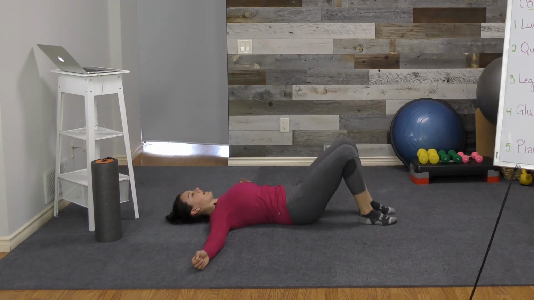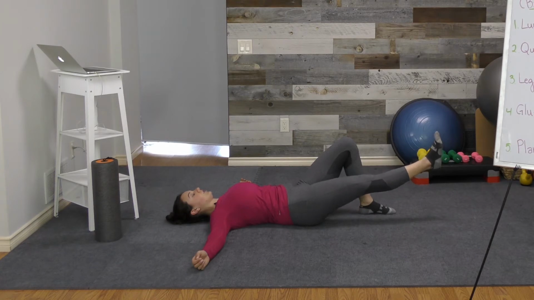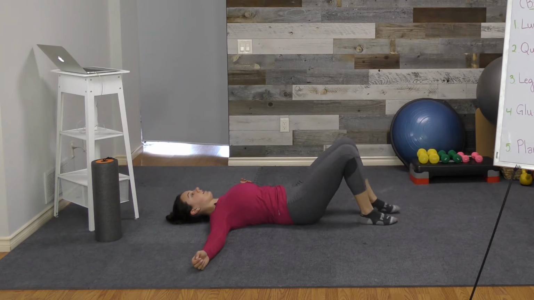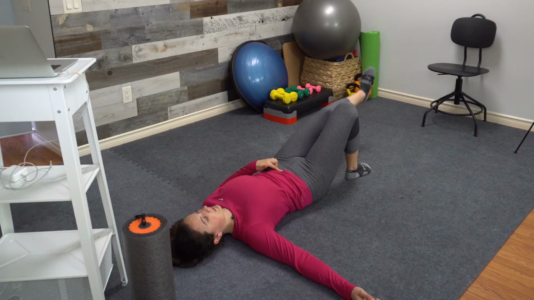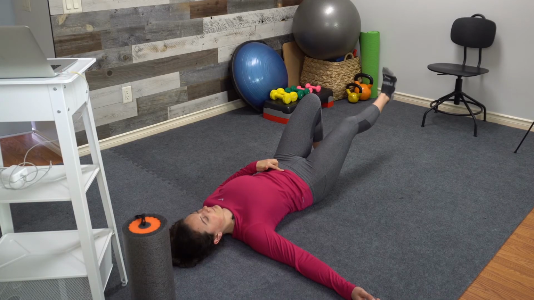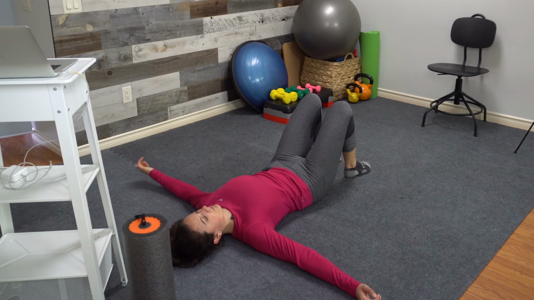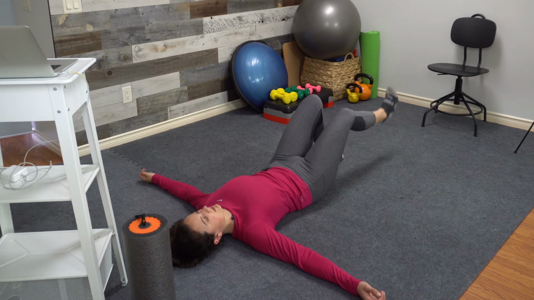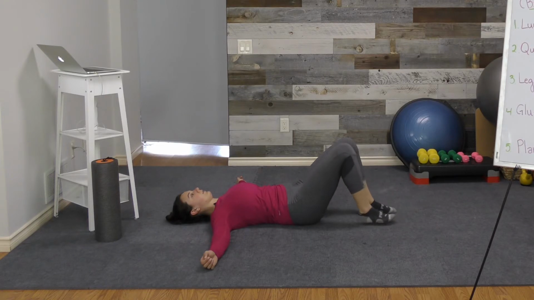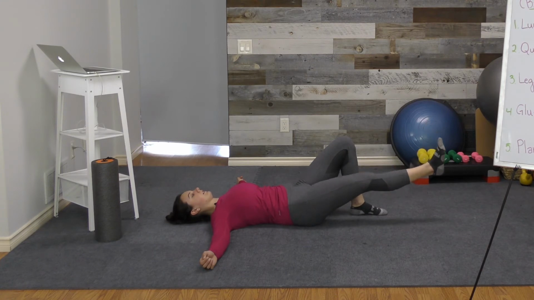So depending on how much your pelvis is tilted, you'll probably have to work pretty hard to keep that low back down towards the floor. My core is engaged continuously through this. Good, and I'm gonna go for at least 10 reps, 5 on each side, but working up to more if you can, and holding it for a second as you extend the leg.